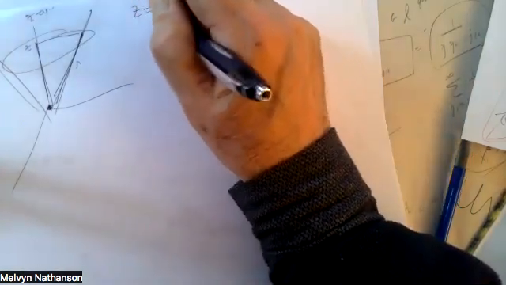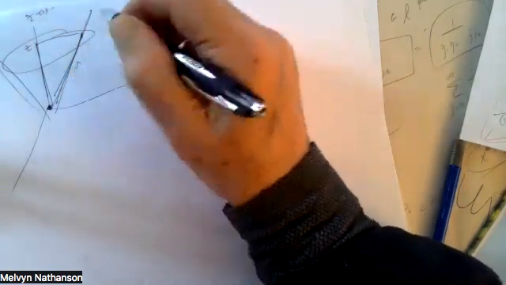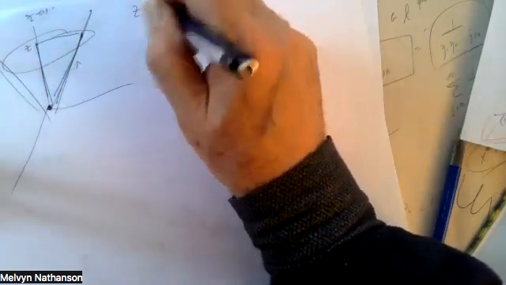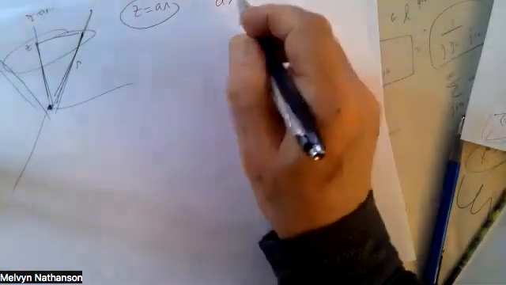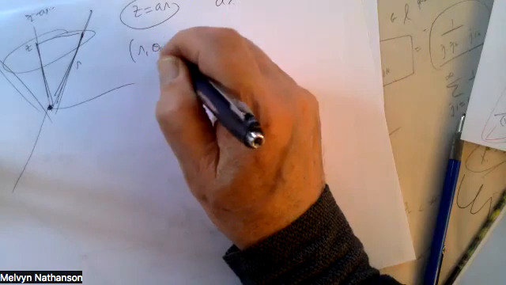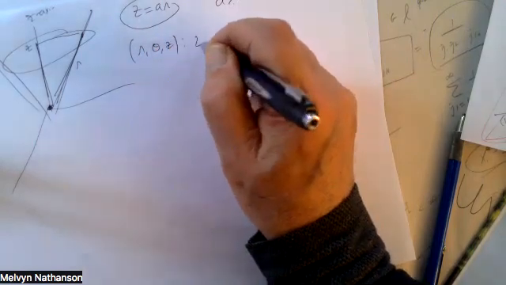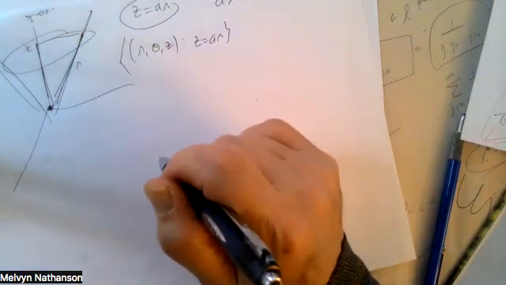The way the text describes it is z is some number a times r. I would prefer to do it differently. But a is fixed, a positive, and for a fixed positive a, you look at all points r, theta, z, where z is a times r. And this sweeps out a cone.